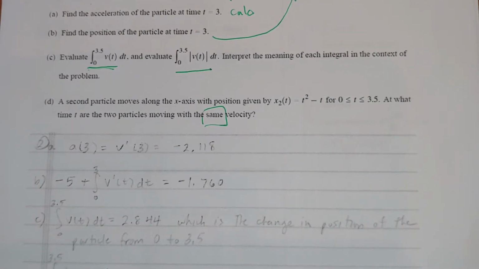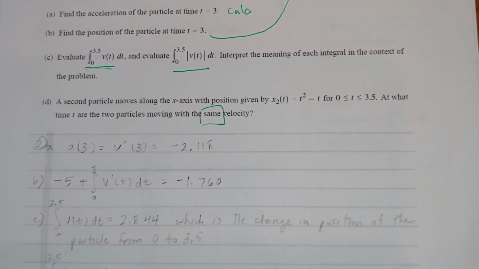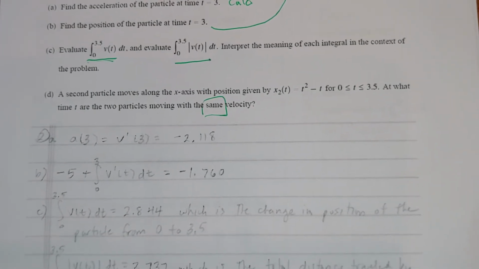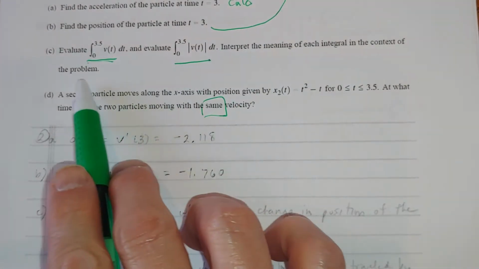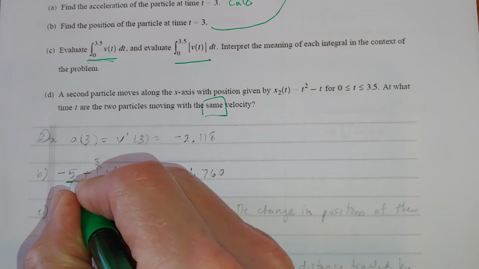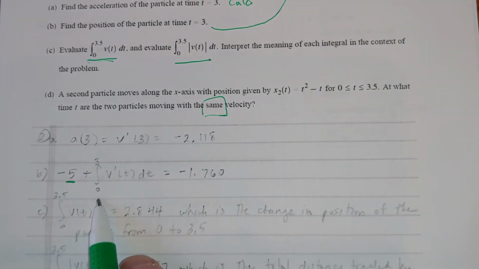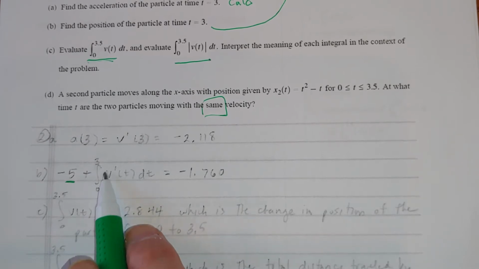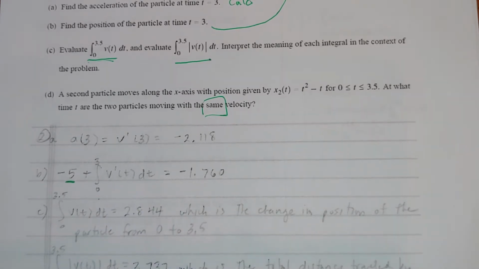Easy stuff. B, find the position of the particle at t equal to 3. So at t equal to 3, we already talked about the fact that there was an initial condition. Well, not at t equal to 3, but to find the position, you need position. So this is the initial position of -5. Accumulate the area under v of t from 0 to 3.